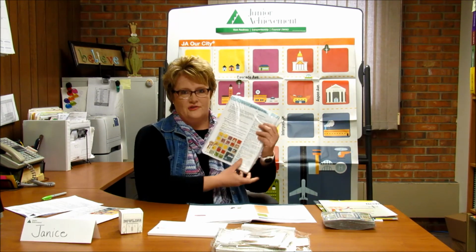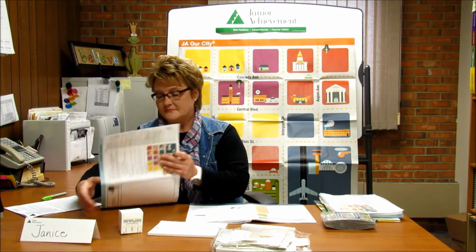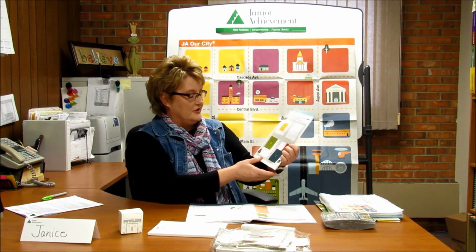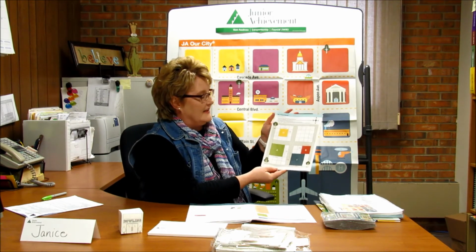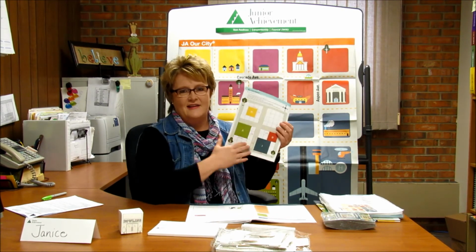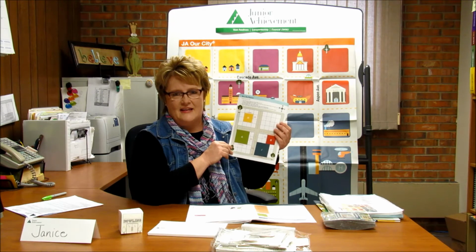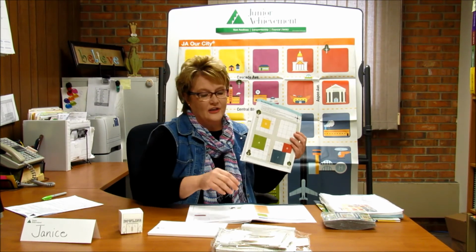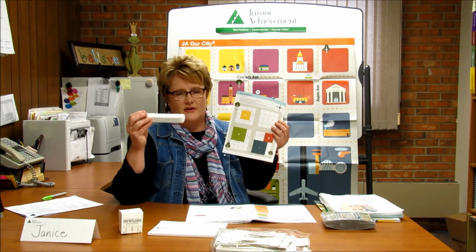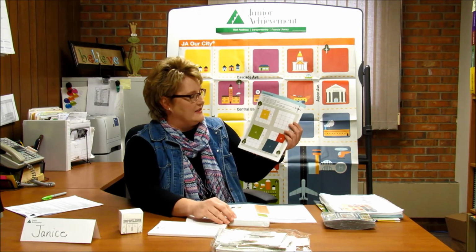Then you'll ask the students to go back to their desks, and you will hand out the journals. And in today's journal activity, on page 2, you will see that there is a map, and they get to be a city planner. You will also be distributing one of the rulers to each student.